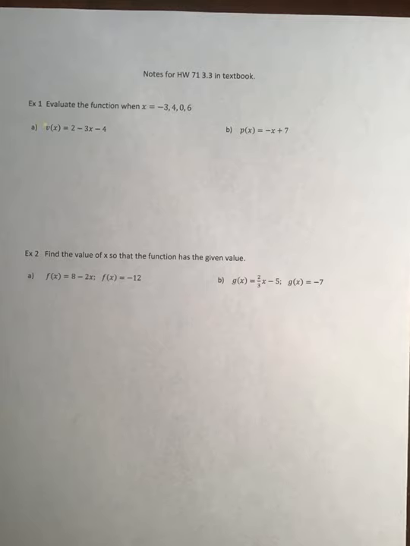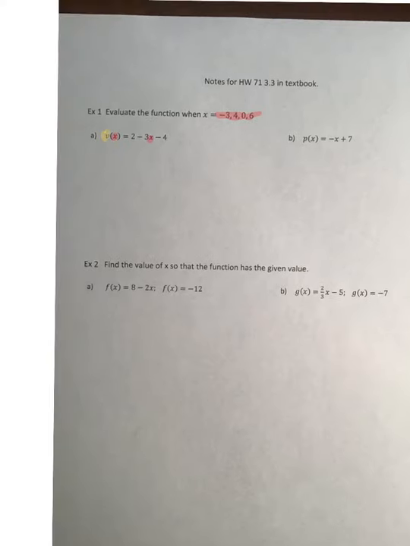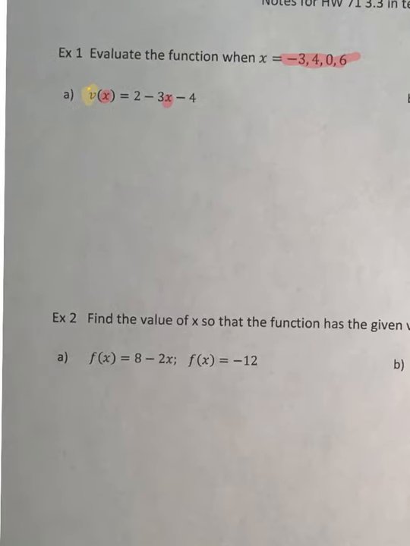So the function here is the v function, and remember, we're going to put in place of the x these are the inputs that they want us to put in. So you're just going to do the work for one at a time. Show our work.